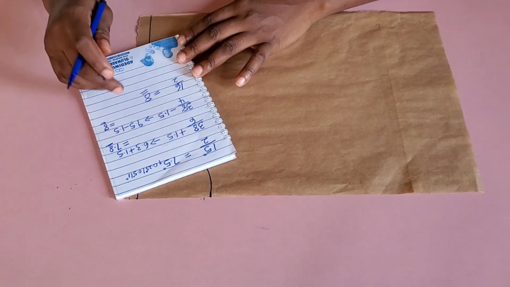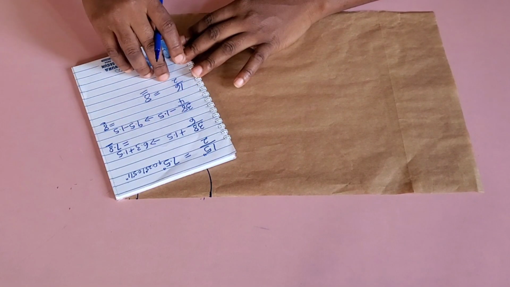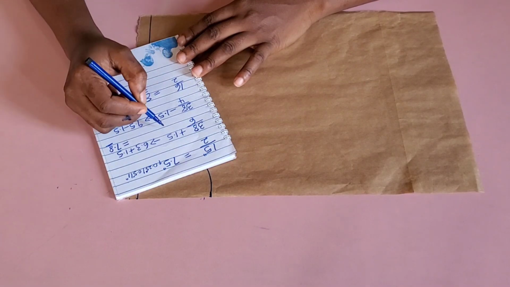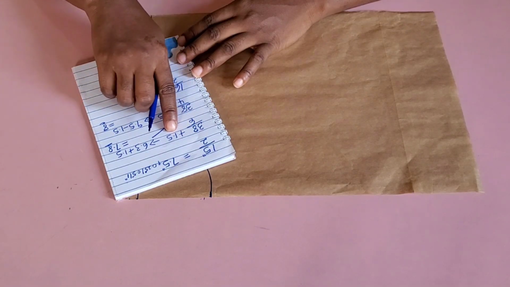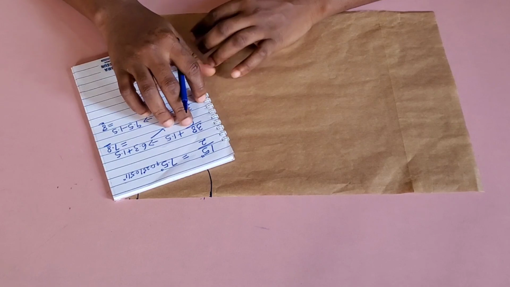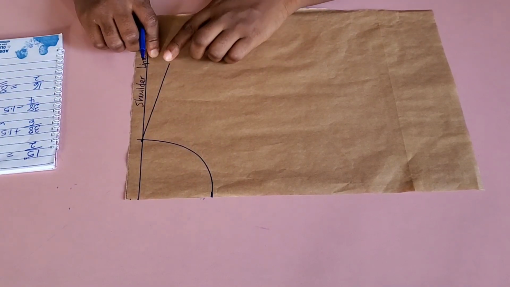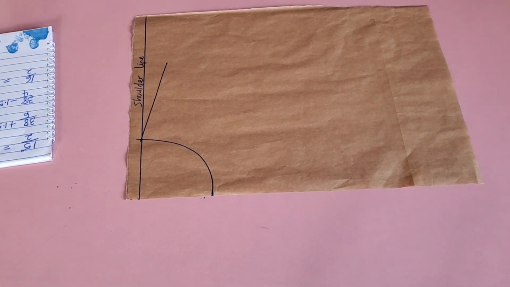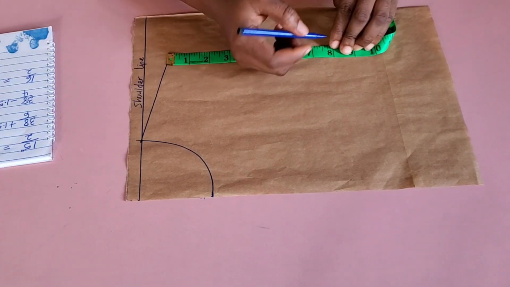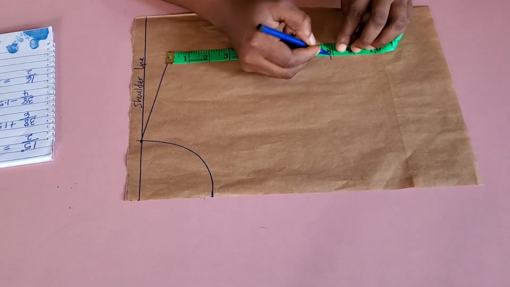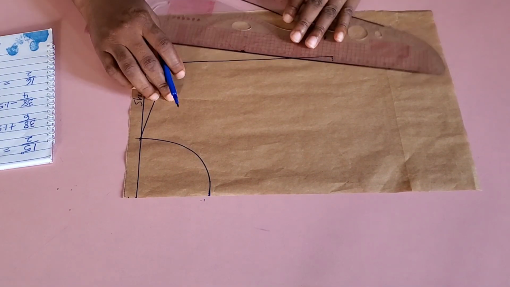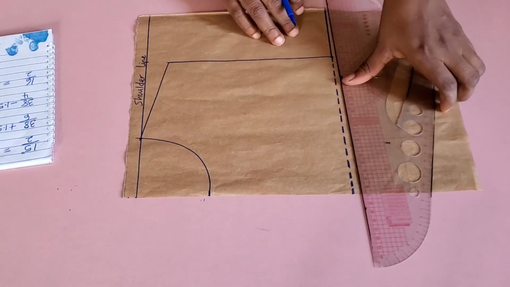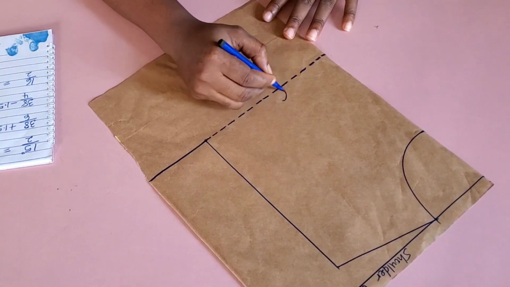Now, in all of this, using the armhole circumference is the simplest because it will actually save you from unnecessary calculations. But for me, I prefer using this method, this bust circumference divided by 6 plus 1.5 inches, because it actually works well for me. So from the shoulder slope, I'll come down by 7.8 inches, which is what I got from dividing my bust circumference by 6 and adding 1.5 inches to it. Then I will connect the points into a straight line and also draw a horizontal line here.